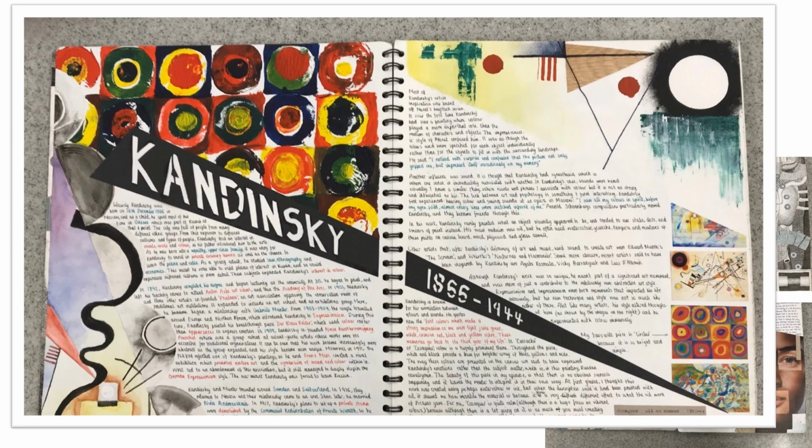Here's one of Vasily Kandinsky, and not only have they got all of their key analysis written out very neatly and clearly and easy to read. If your handwriting's not perfect, use a computer to type it up and print it. They've also, if you can see, highlighted key phrases as well to help pick those out for anybody who needs to skim read it. They've included small studies of the artist's work in there, pictures of the artist's work, and different painting techniques that they've tried out.